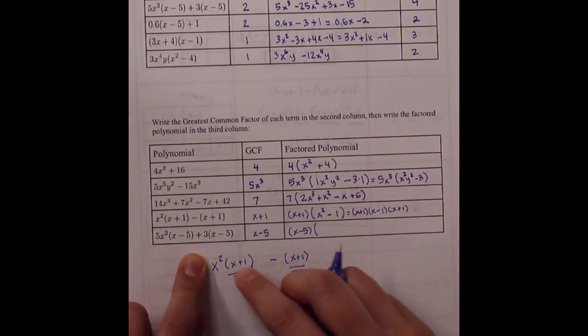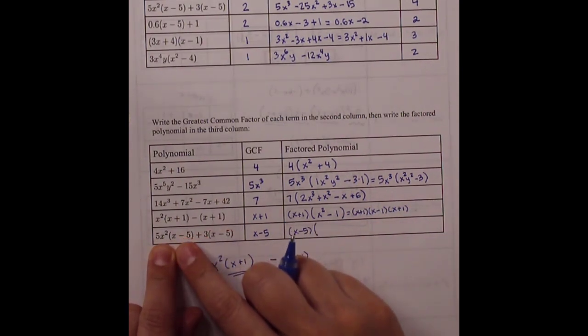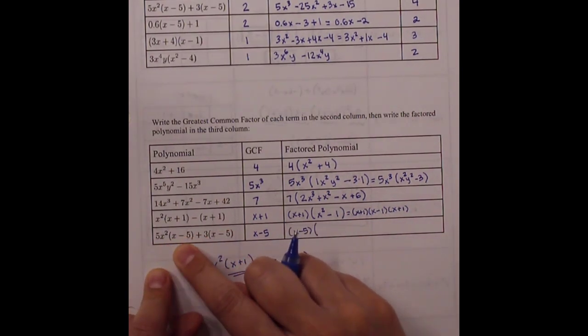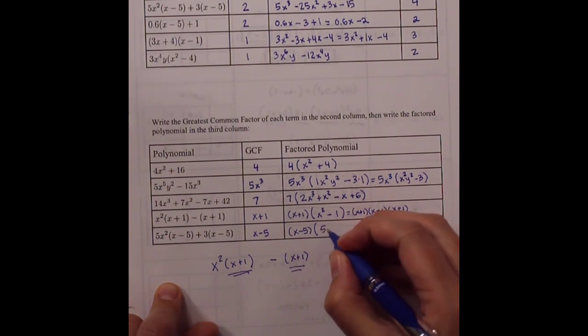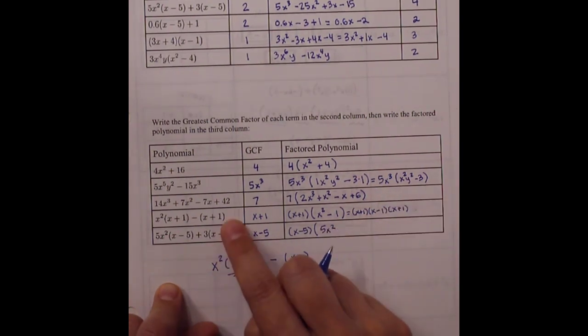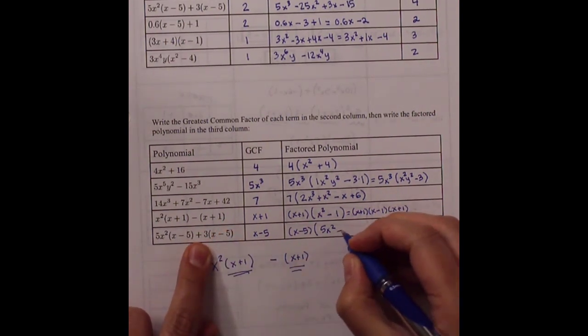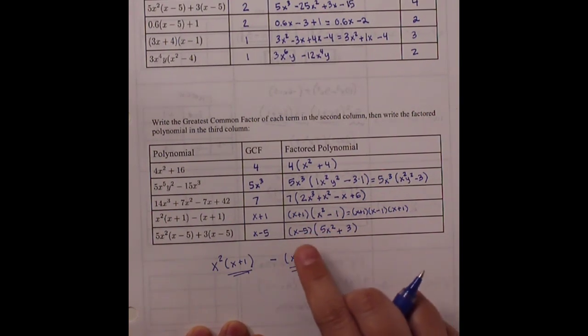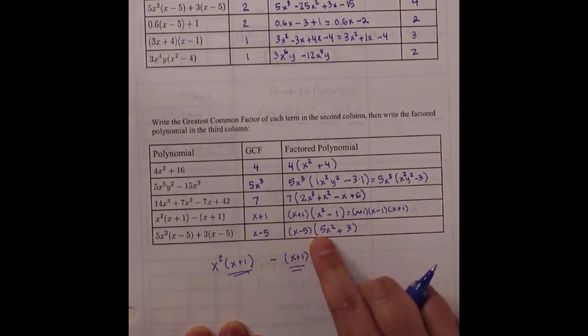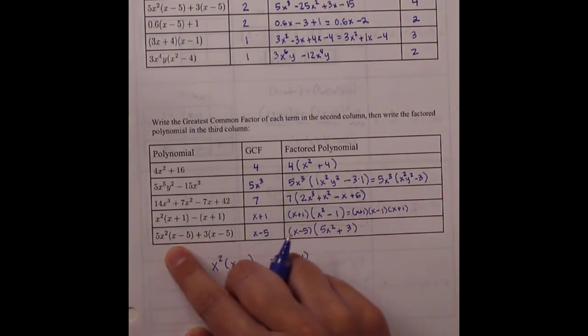what's left? I have this 1 term, I'm taking the x minus 5 out. I'm dividing by it, so I'm left with the 5x squared. The second term, I'm dividing out the x minus 5, so I'm left with the plus and a 3. And that's it. This is the factored version. And if you wanted to distribute this x minus 5 back in, you would see that you got right back to where we just came from.